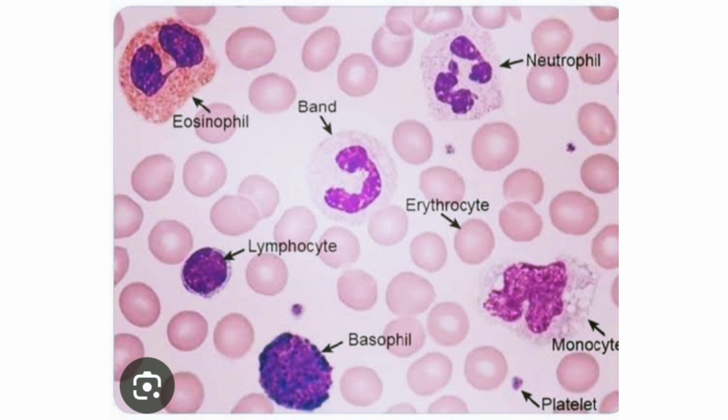Then the second cell is the lymphocyte. This lymphocyte has a nucleus that is larger as compared to the amount of cytoplasm. There is only a rim of cytoplasm seen in the lymphocytes.